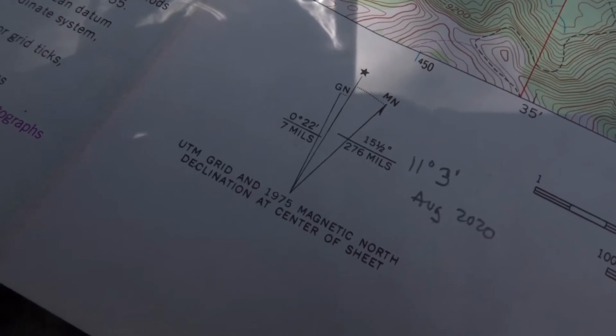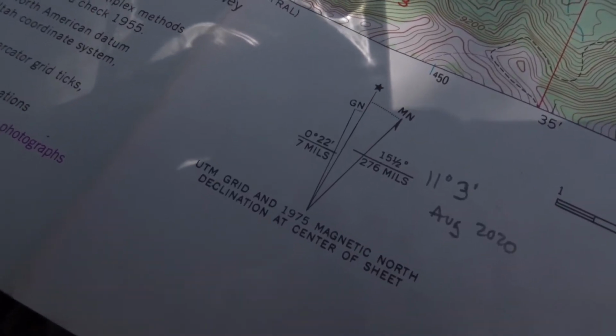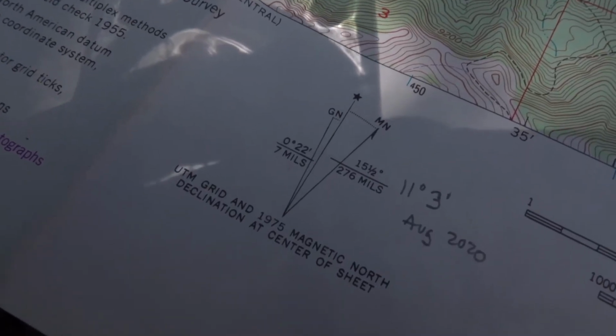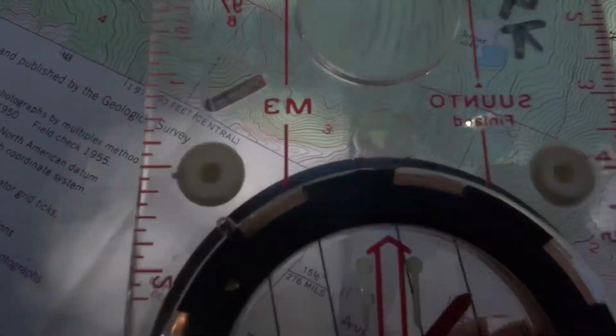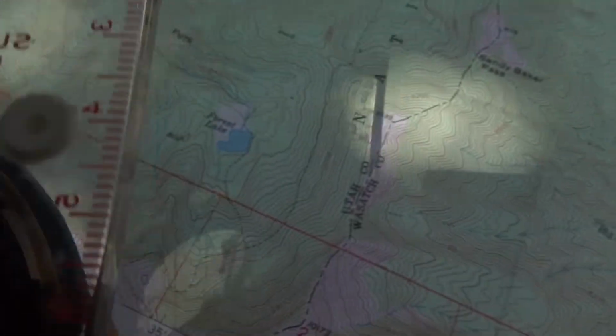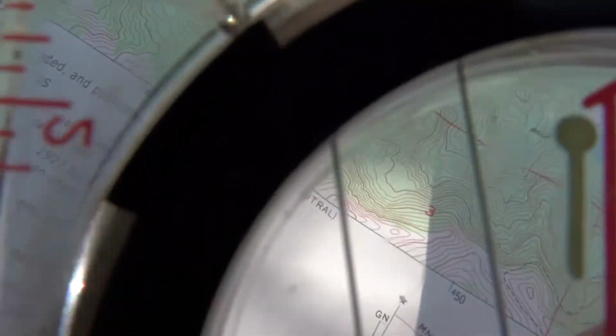So there are three main ways to deal with declination in the practical world. We're going to do the one where we compensate at the map. You can also compensate or deal with it at the compass. There are some compasses like this one that has a little bit of a screw. Let's see if I can find it.